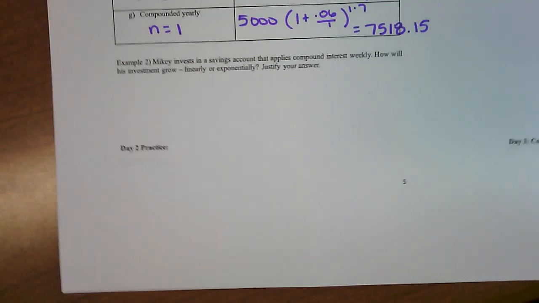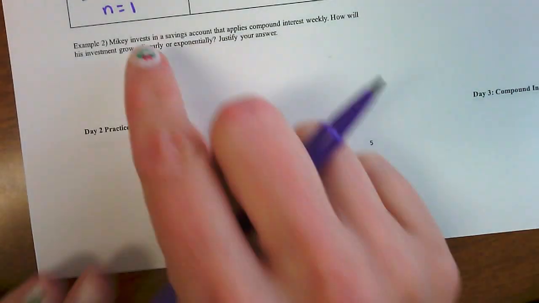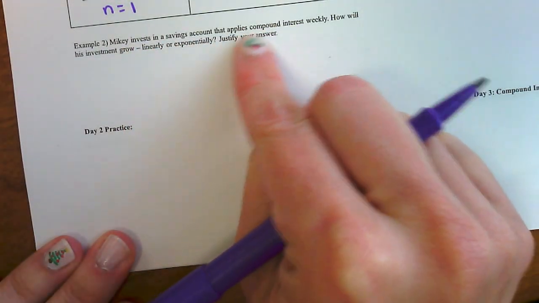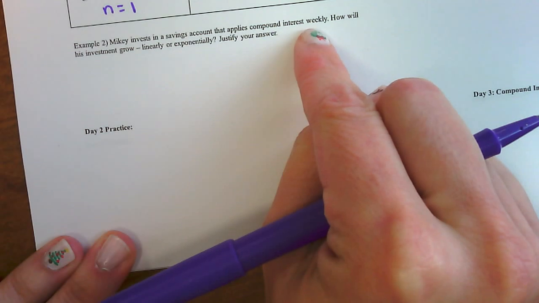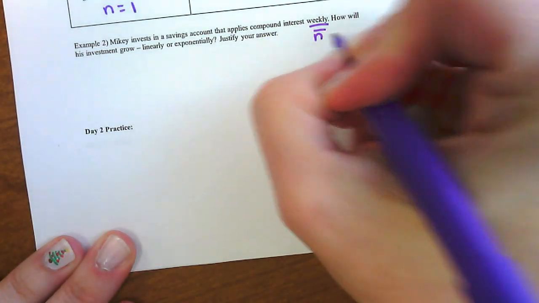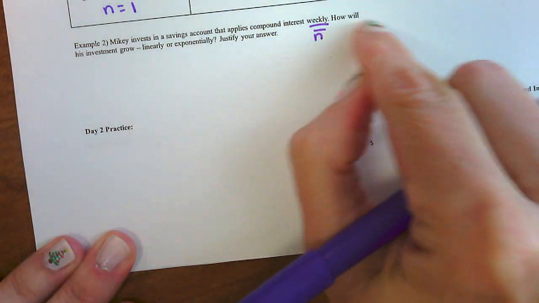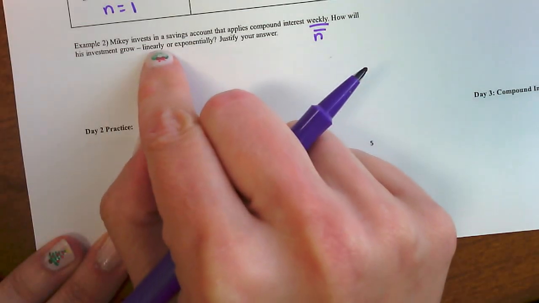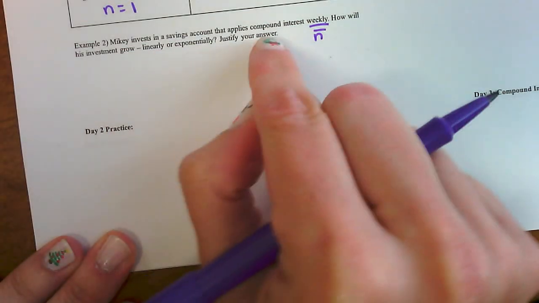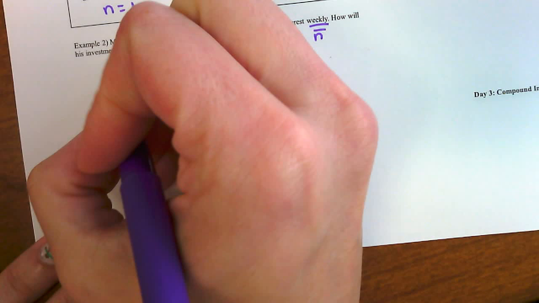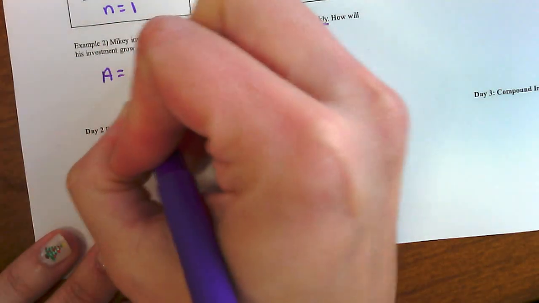Okay, example 2. Mikey invests in a savings account that applies compound interest weekly. So that's telling me my n value. How will his investment grow? Linearly or exponentially? Justify your answer. So we had two formulas.